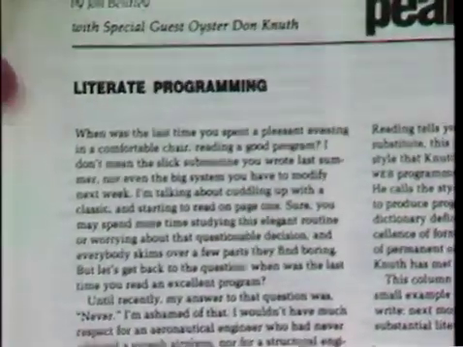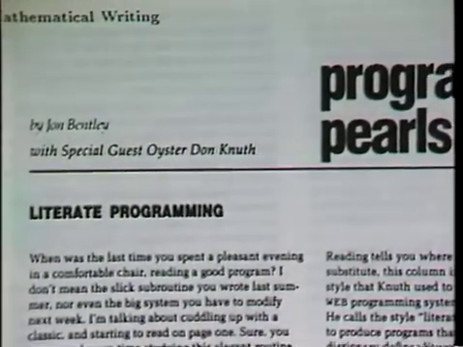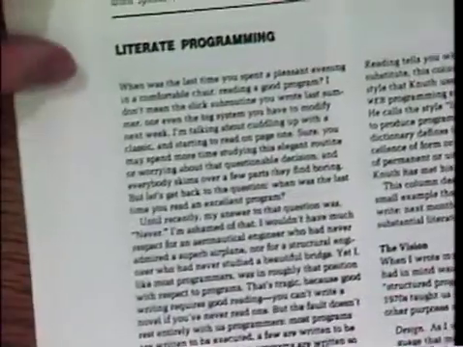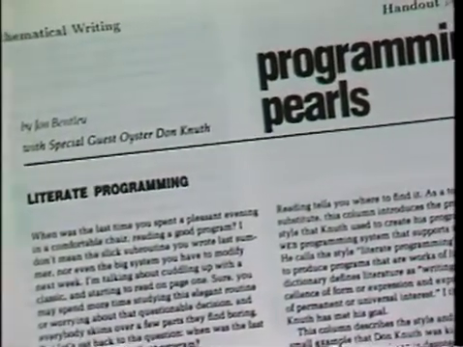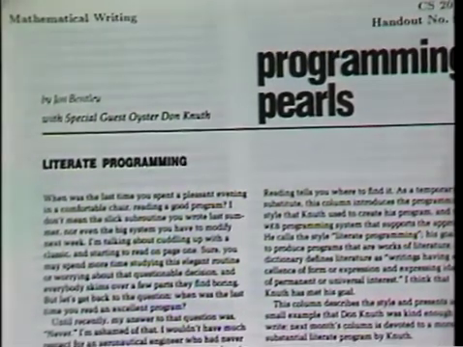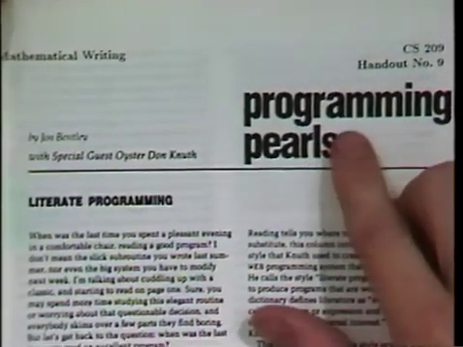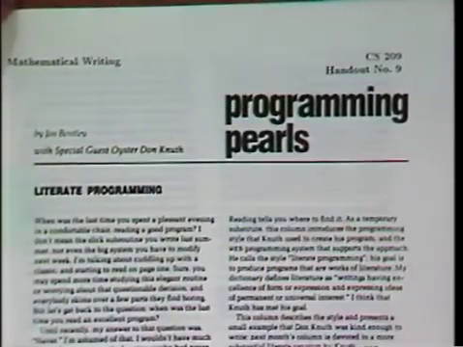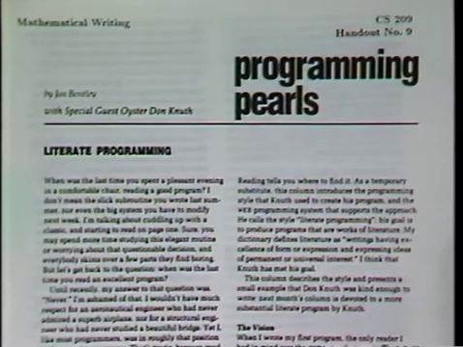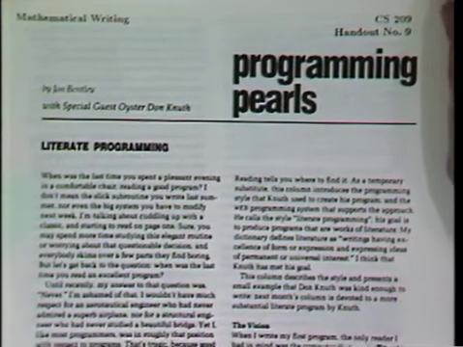And this was an article then that John Bentley wrote in the Communications of the ACM. This was May 86, where he did me the great favor of popularizing my ideas in one of the best American journals for having a lot of readers. And this is called Programming Pearls, and he said it was a special guest oyster. John is a good writer. Now, I hope you read this in between today's class and Wednesday. I'm not going to read it to you now.